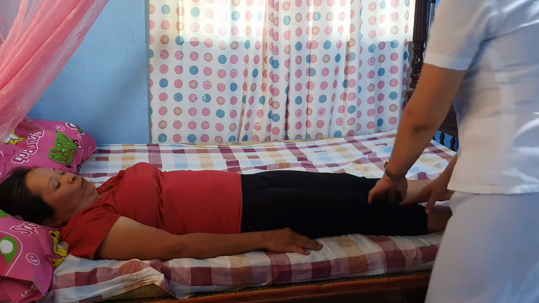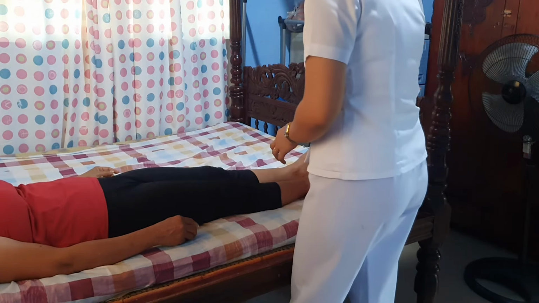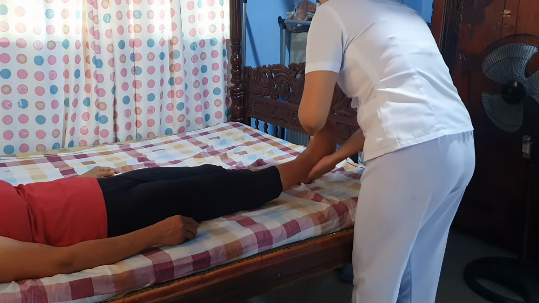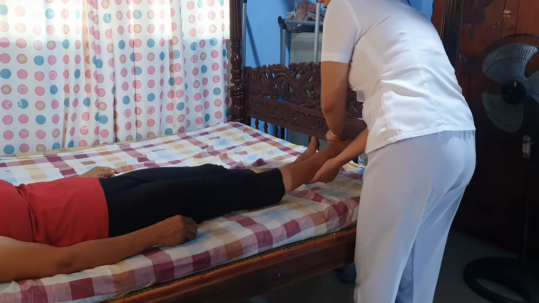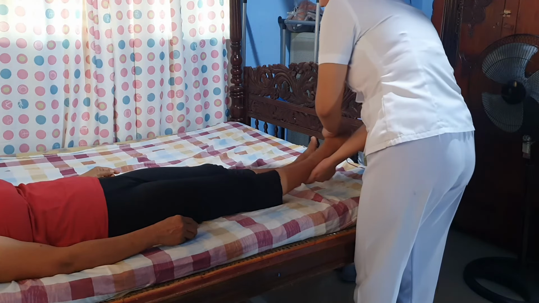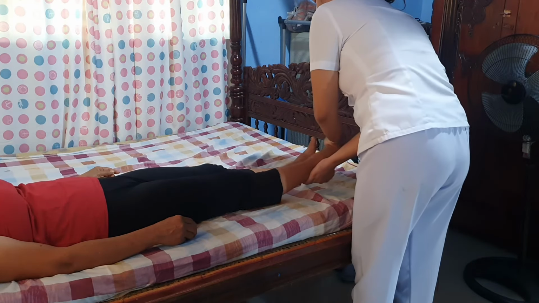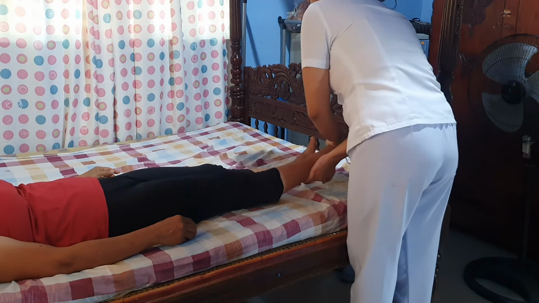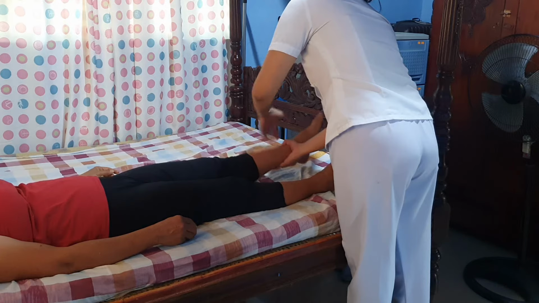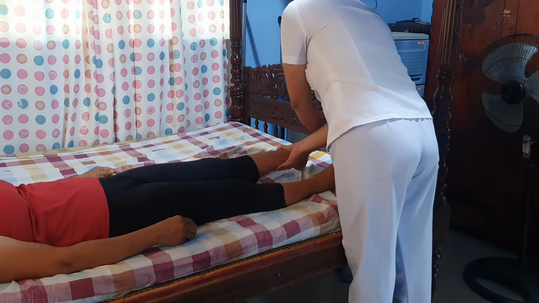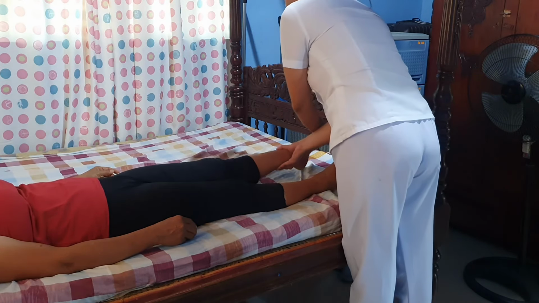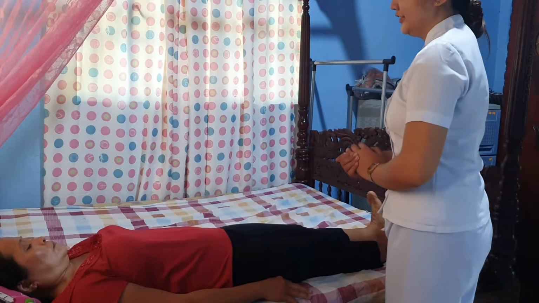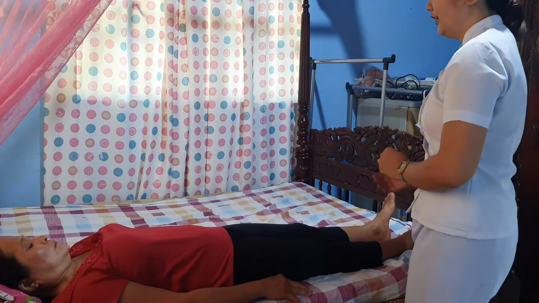No. Next, ma'am, for your ankle, I am going to move your ankle up and down. Okay, so I'm going to do this 3 times. Okay? 1, 2, 3. Okay, and the other side. 1, 2, 3. Okay. Okay, ma'am, for the next one, I am going to turn your foot in and out.